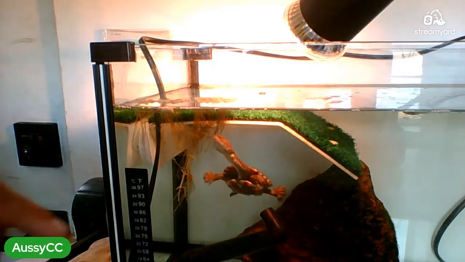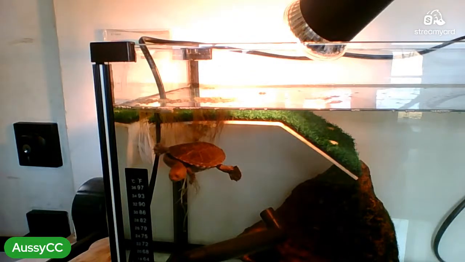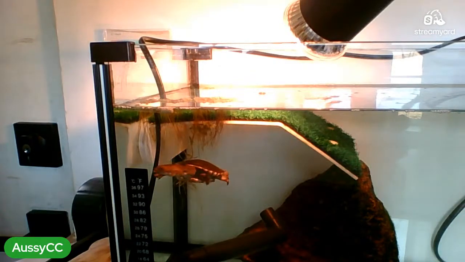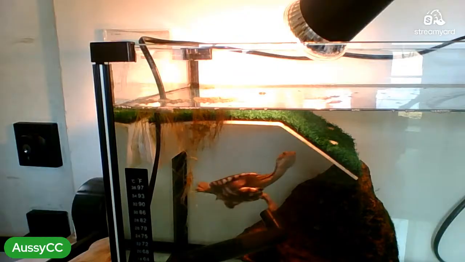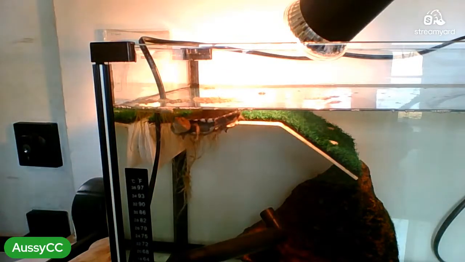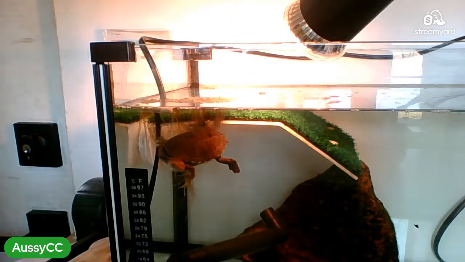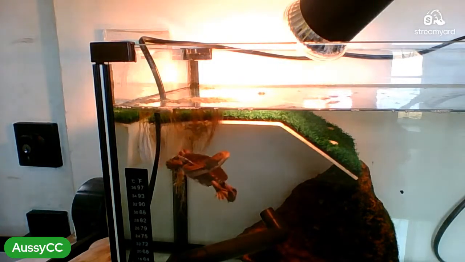But yeah, this bloke's excellent. Well, it's not a bloke. You can't sex them until about 3 or 4 years. You've got to call it something like that. And one little guppy survived in here. It's like as if they're friends now. It's pretty cool. Oh, and this one.